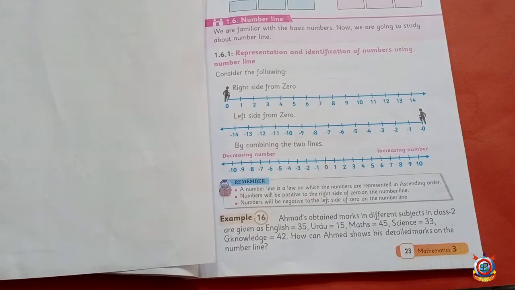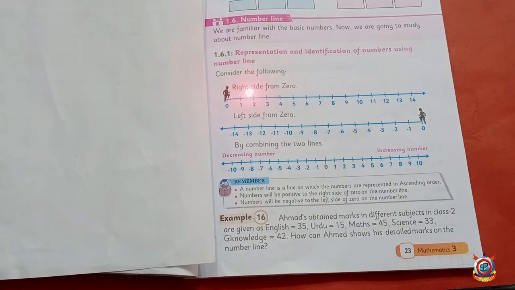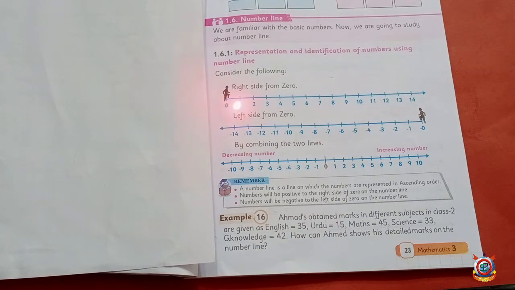Now have a look at the book. Representation and identification of numbers using number line. Consider the following numbers. Right side from 0. This point is 0 and the numbers are increasing at the right side from the 0. Look, these are positive numbers.